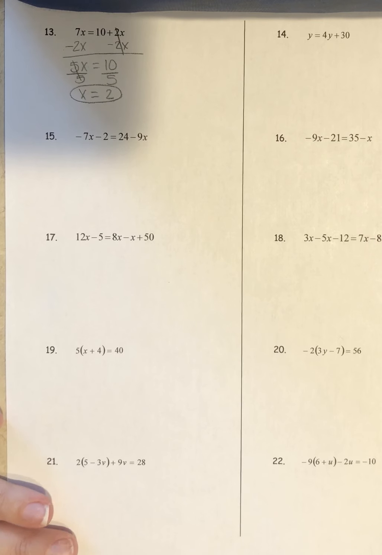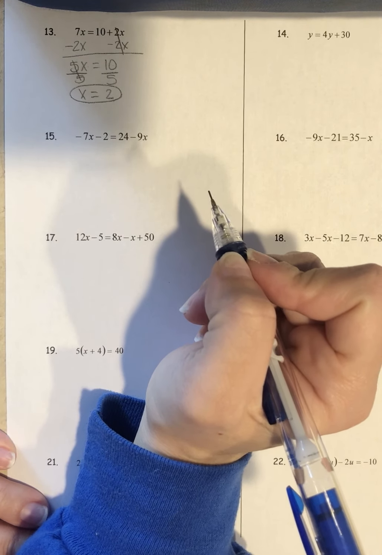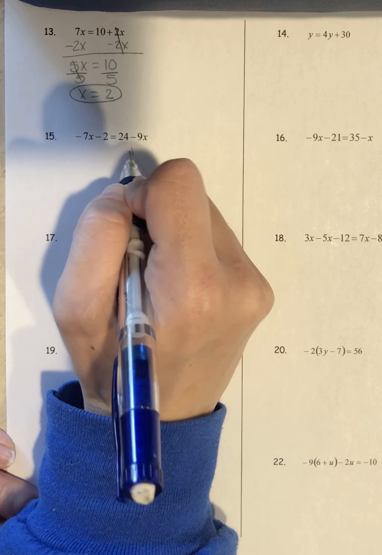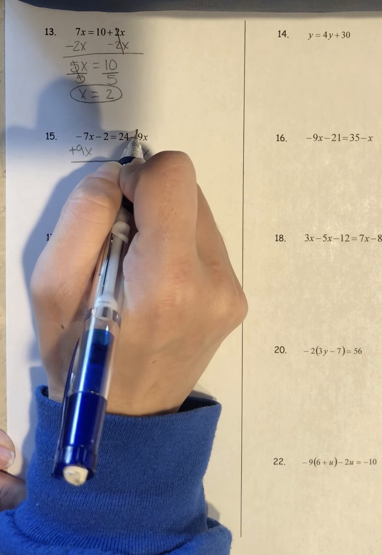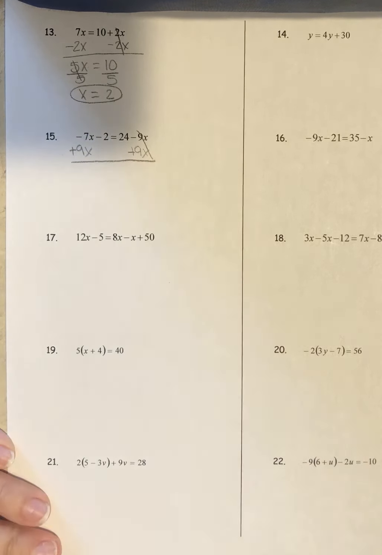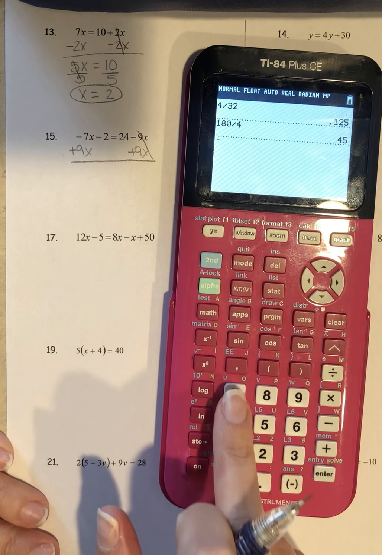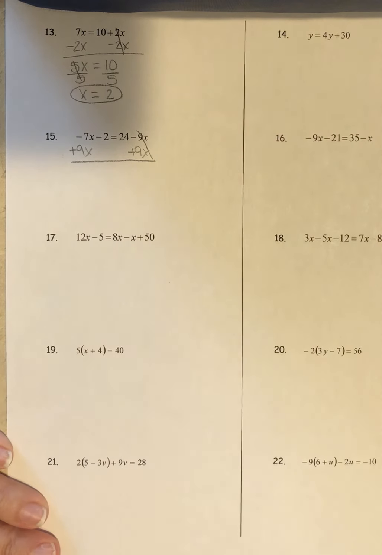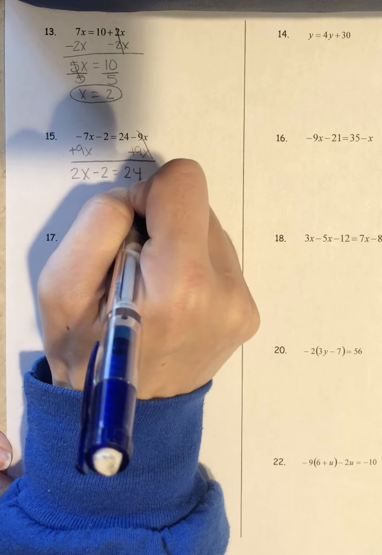Number 15 again has x's on both sides of my equation. It doesn't matter which one you move because they both have stuff with them. I like my variables on this side, so I'm going to add 9x to both sides of my equation. That cancels. Be careful, -7 plus 9. So it's -7 plus 9 equals, and we get a 2. So this is 2x minus 2 equals 24.